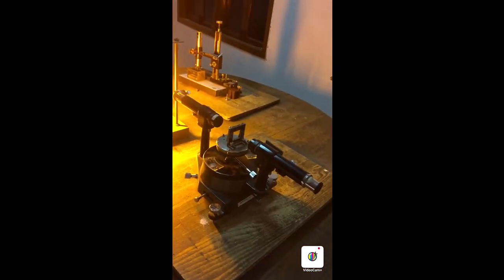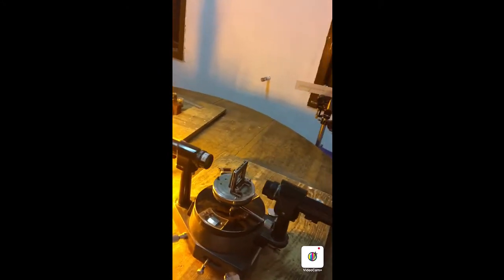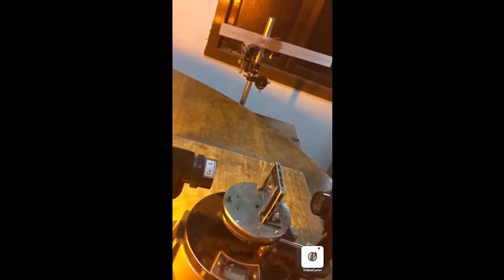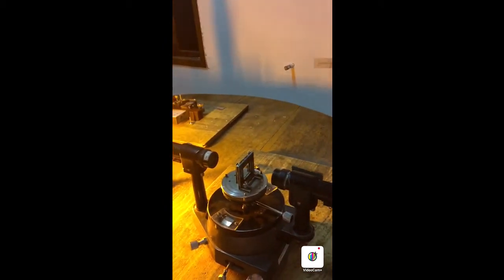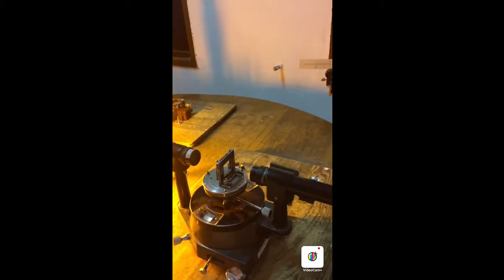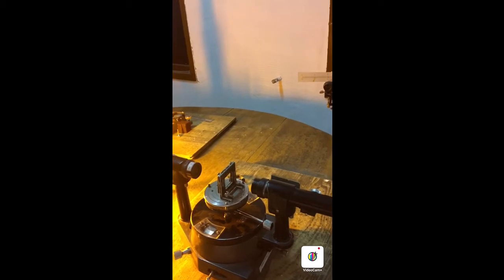To begin the experiment, the biprism is installed in the grating stand, as you are seeing. This is the biprism installed in the grating stand, and the usual initial adjustments of the spectrometer are made, and now the spectrometer is ready for observing the fringes formed by this biprism.